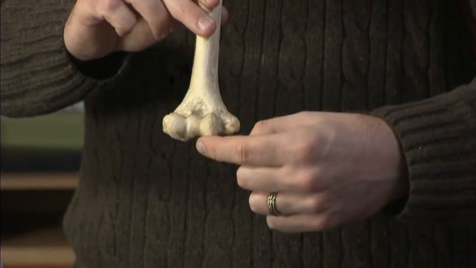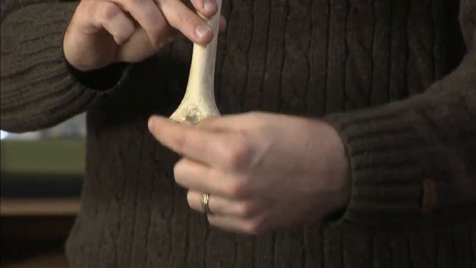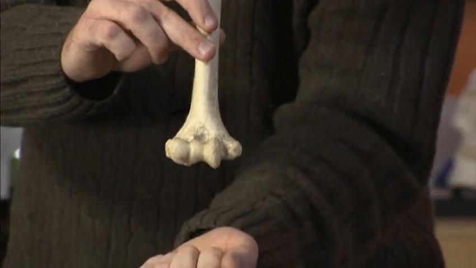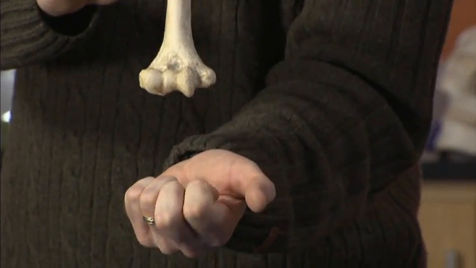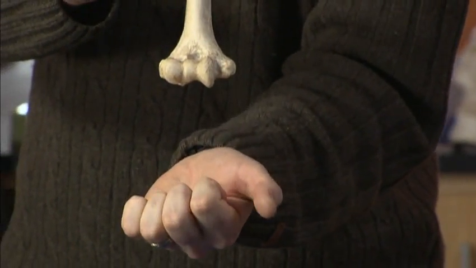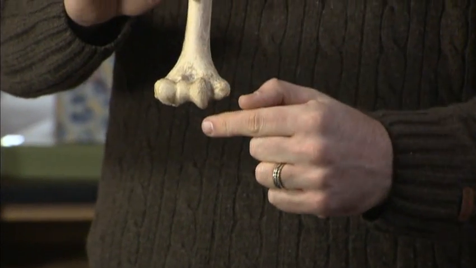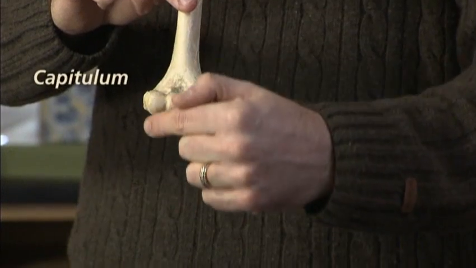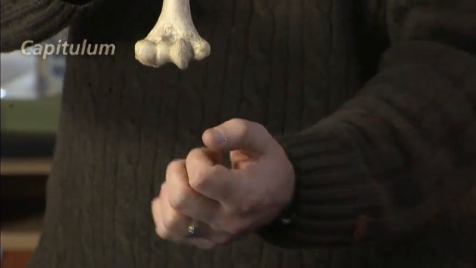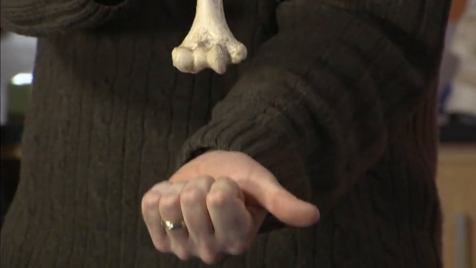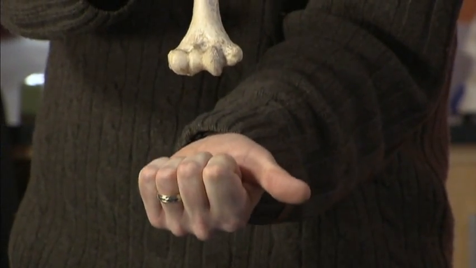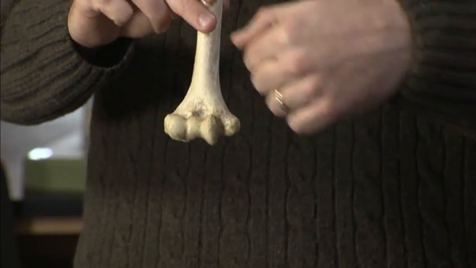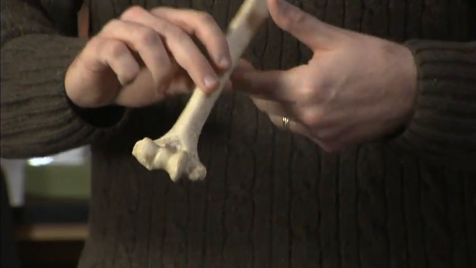Now notice there's a bump here and there's another bump here. These are actually both condyles that have special names. These are like my curved fingers that you see here and here. So this first one is referred to as the trochlea, and the second one is referred to as the capitulum. So if you visualize this hitchhiker's thumb and a clenched fist like this, it helps you understand those portions of the bone at the distal end of the humerus.